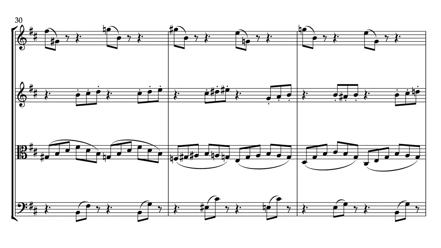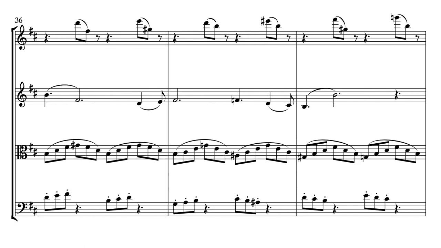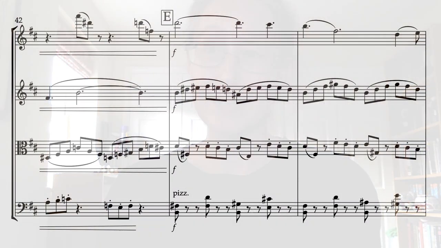The parts swap around a bit and things start to build up a bit more, and then at D we hear something approaching a melody for the first time, still in B minor. This builds up to E when we get a real statement of the melody. This is really where we've been heading.